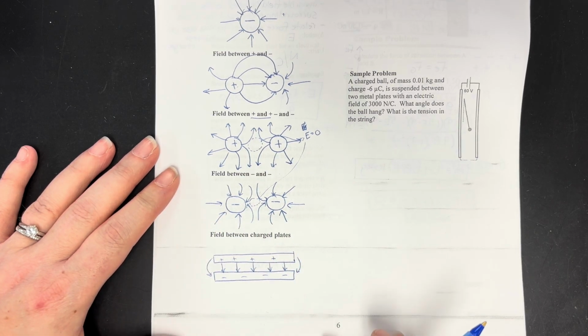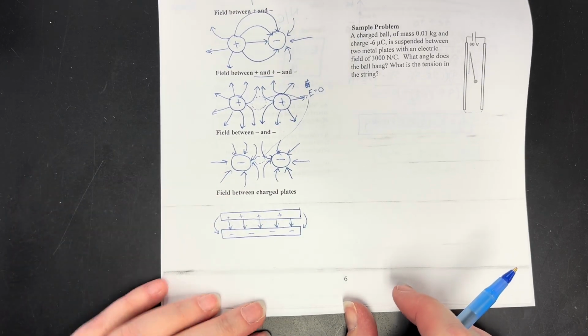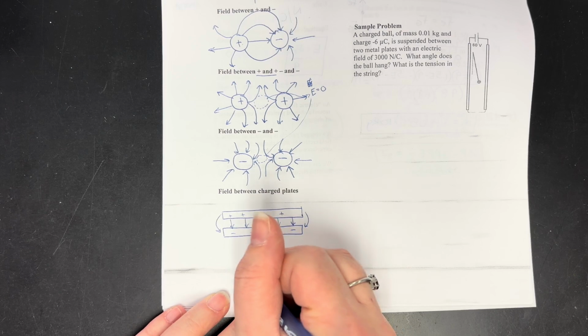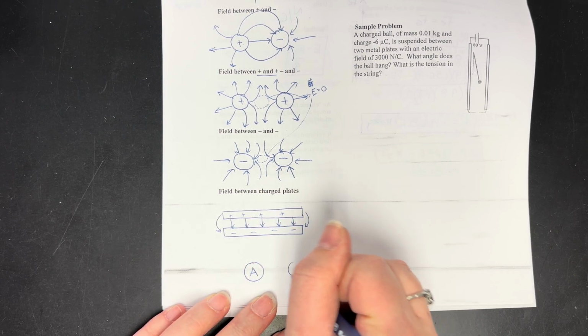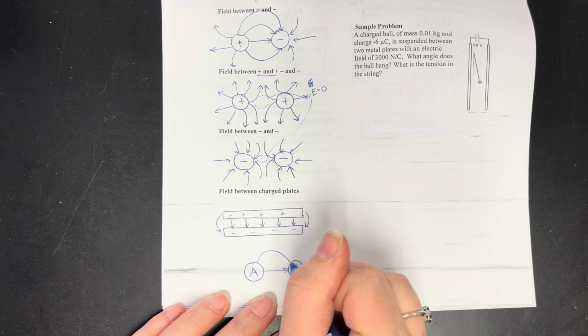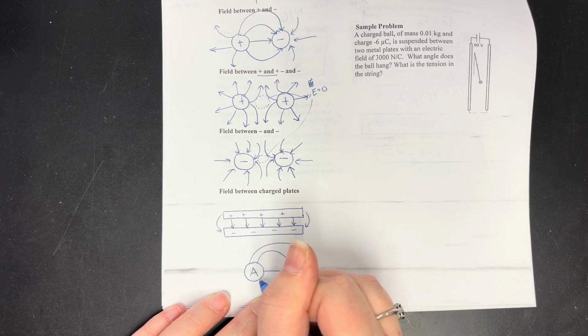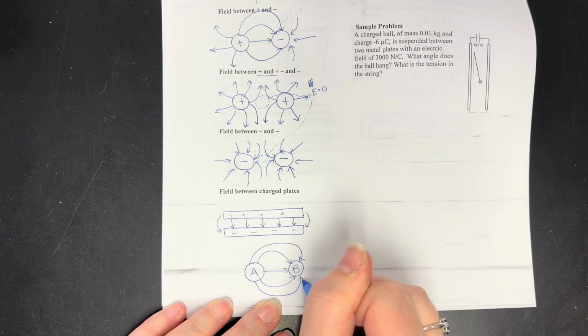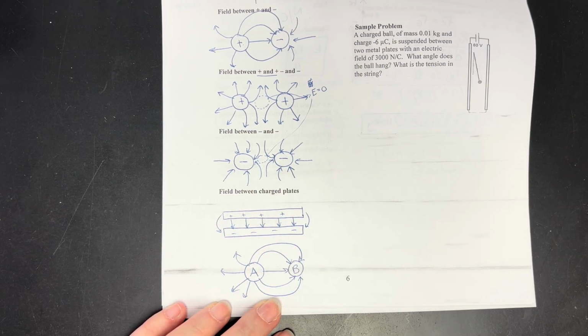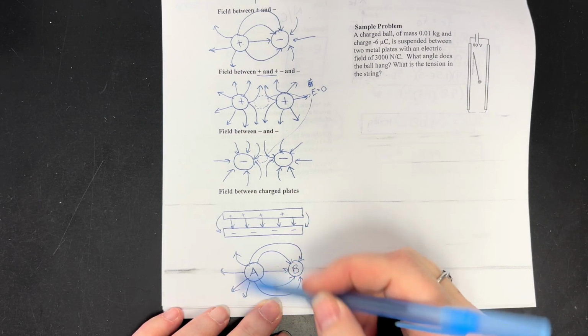Now, what's the hardest question that I could possibly ask you on a test? Well, let's say I had something that looks like this. Here's A and here's B. You don't have to draw this. My question to you is, what is the charge of A? Hopefully you're saying positive because the arrows are going away.